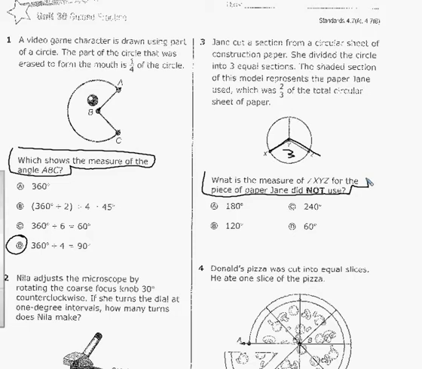So we're trying to figure out the part of the paper she did not use. In order to solve that, since it's broken into thirds, that would be 360 divided by 3. And that's pretty easy because I know 3 goes into 36 12 times. So that's going to be 120 degrees.